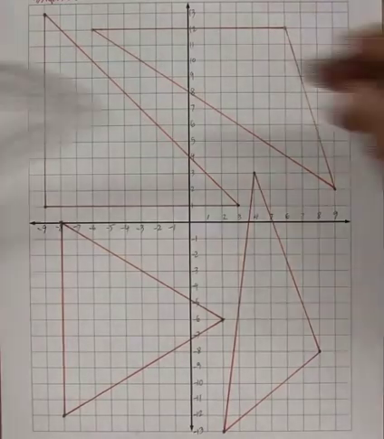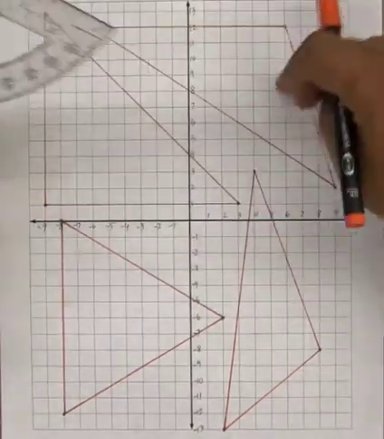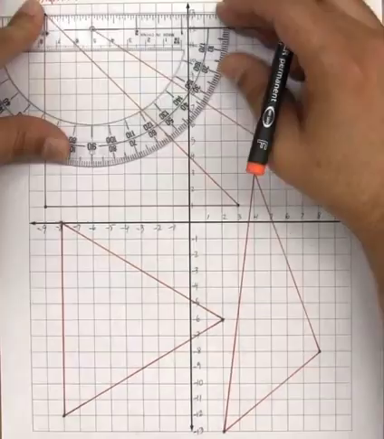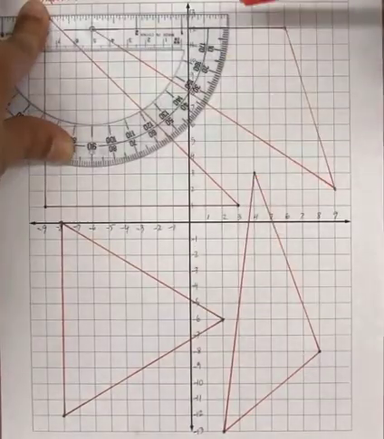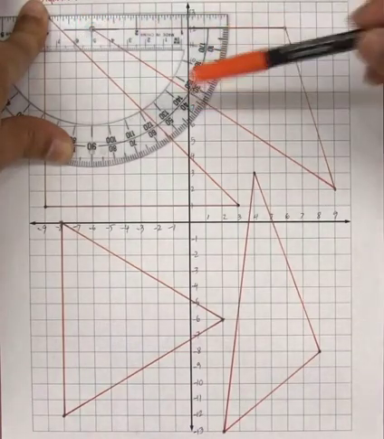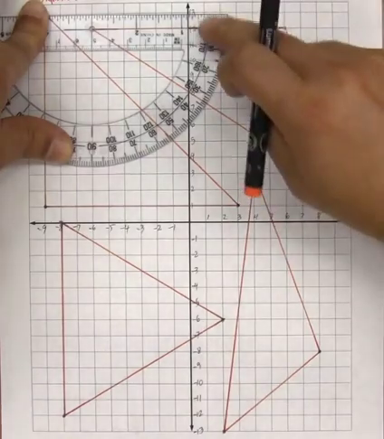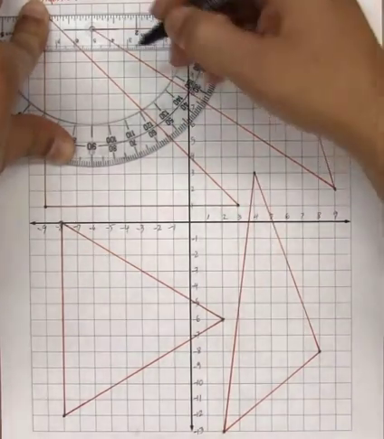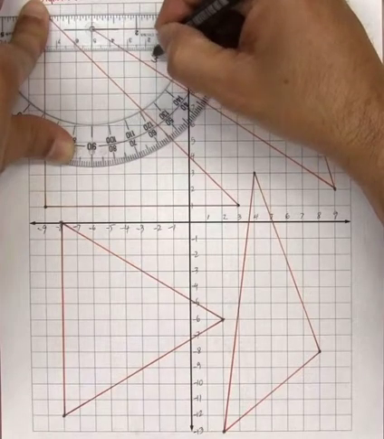So let's measure the three angles of this triangle right here. I line up my protractor right there, and I'm going to measure the size of this angle. I find that it is 33 degrees.